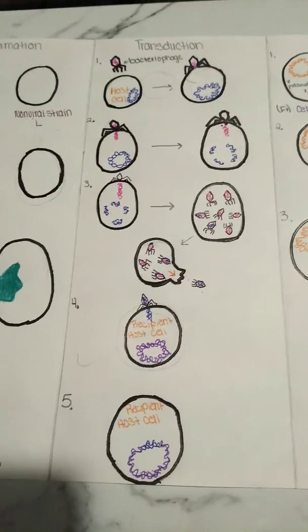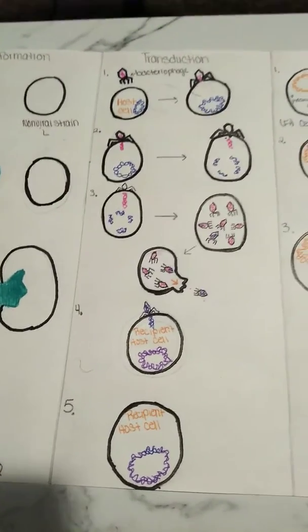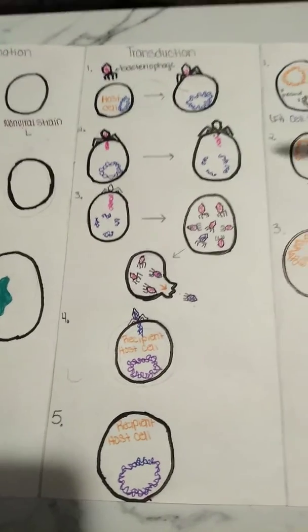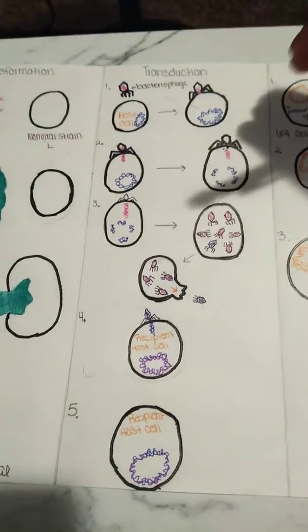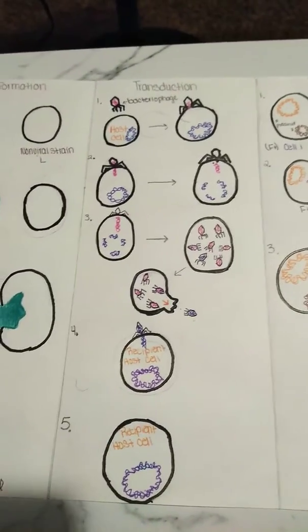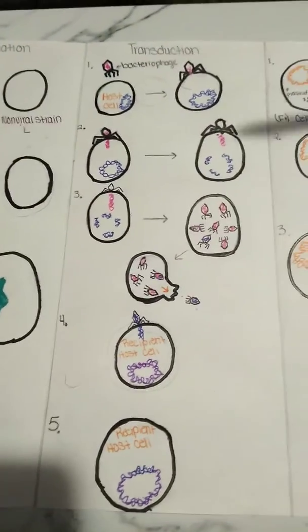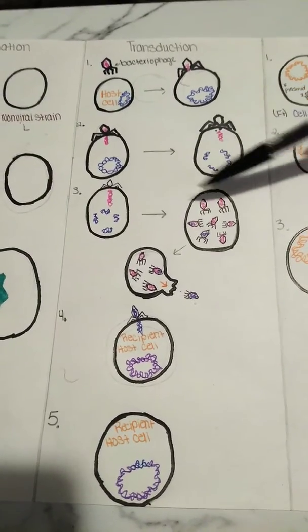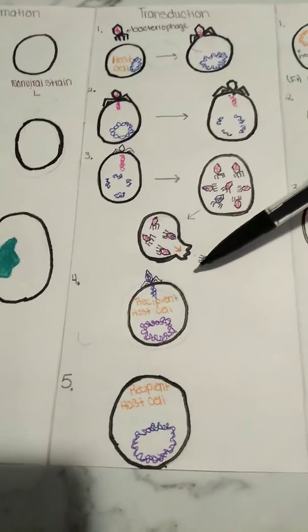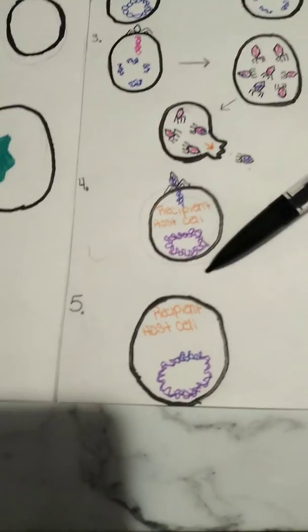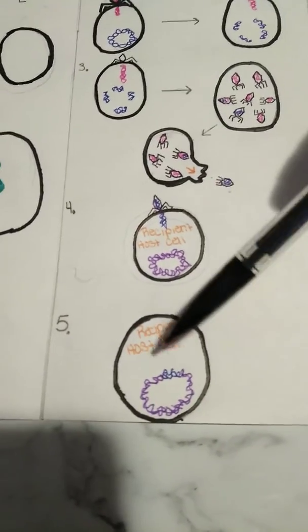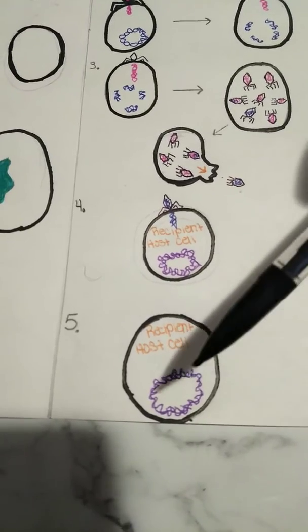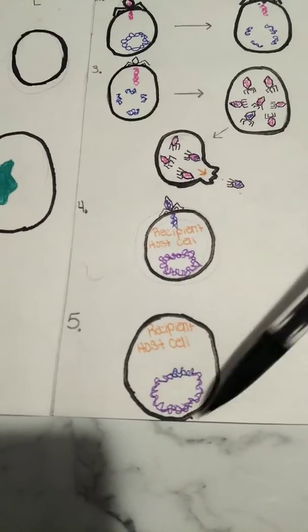There is the lysogenic cycle. The lysogenic cycle does have a bacteriophage that connects and attaches to the host cell. The bacteriophage then injects its DNA, but instead of going through cell lysis like it does here, it remains in the recipient host cell where the bacteriophage's DNA actually stays in the host cell's DNA.